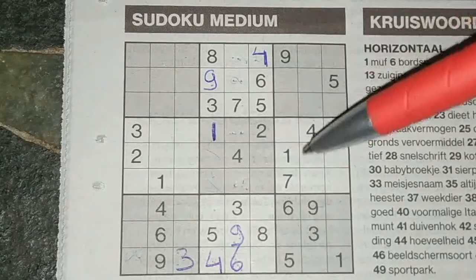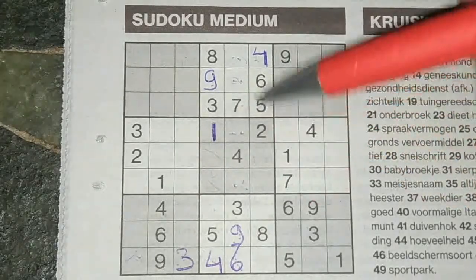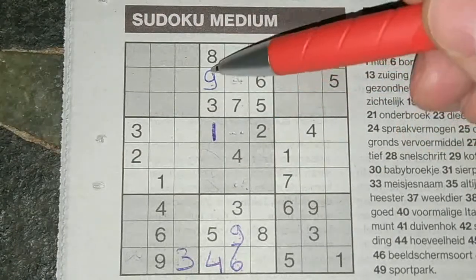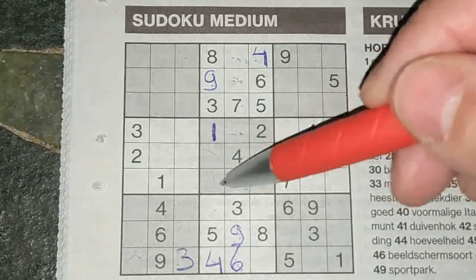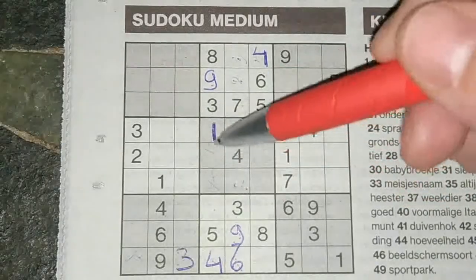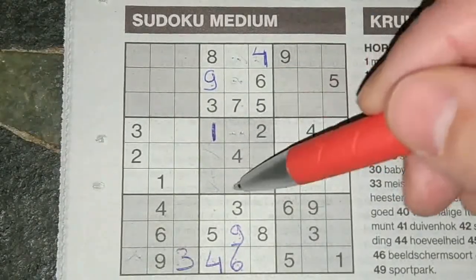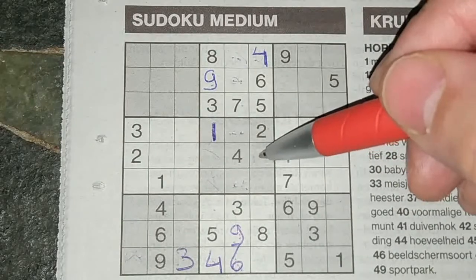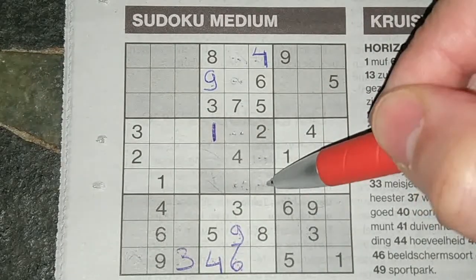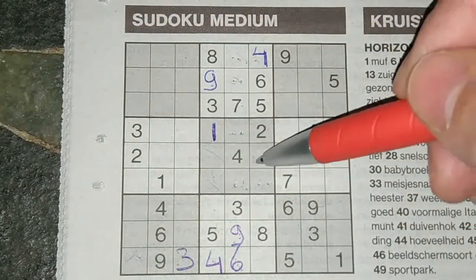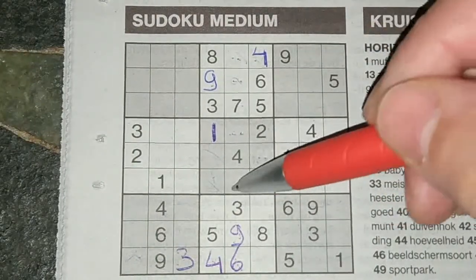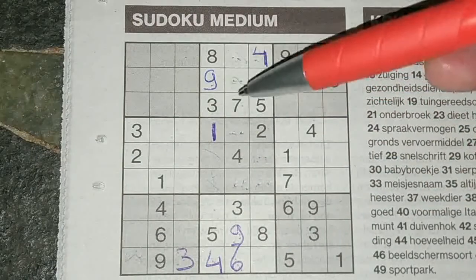We have also a pair here in this big square. I see here a 3 and a 9. So no 3 and 9 in this big square. Here we have an 8 and a 5, so here should also be 3 and 9, because we have a 3 and a 9 over there. That means 3 and 9, 3 and 9, 8 and 5, 8 and 5.